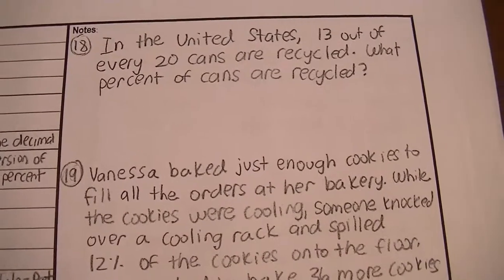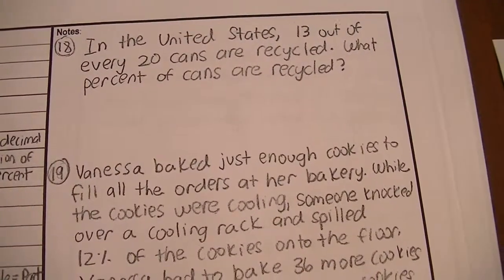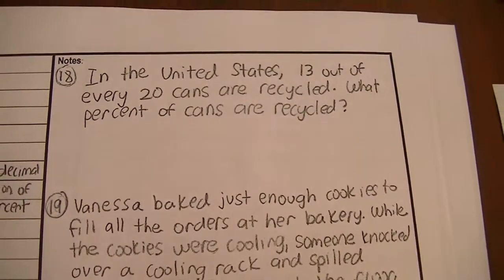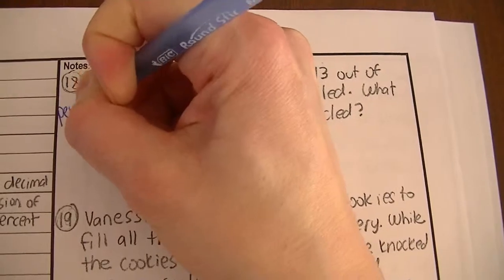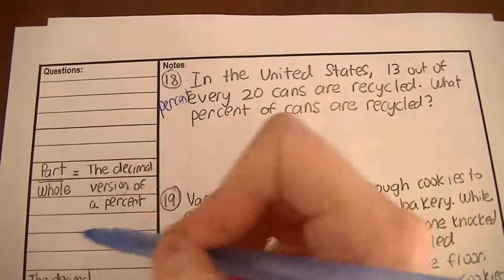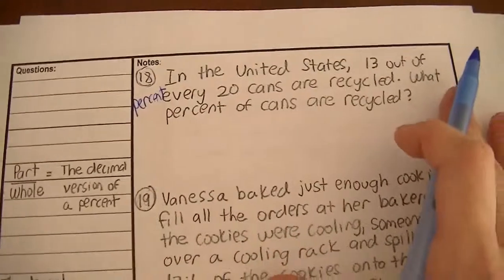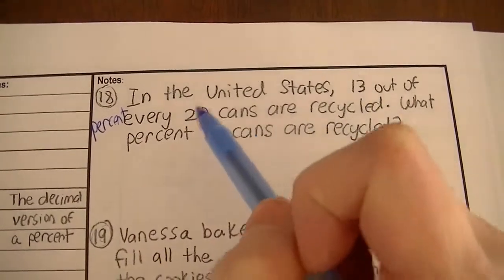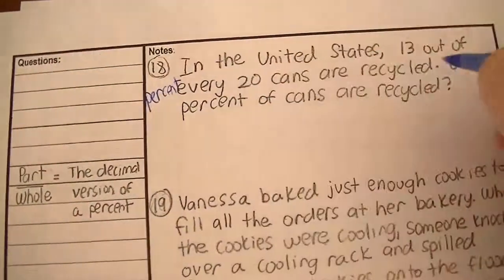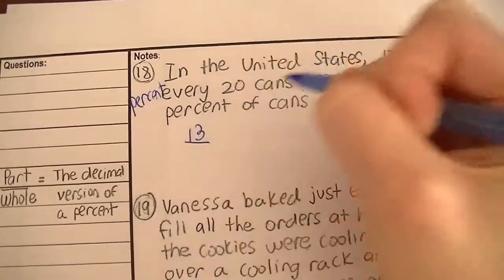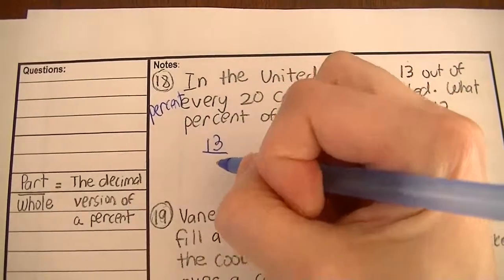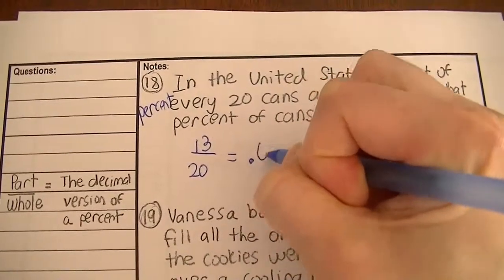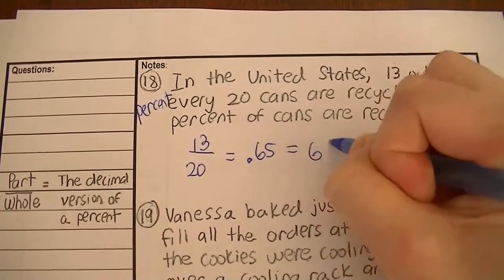So number 18 says, in the United States, 13 out of every 20 cans are recycled. What percent of cans are recycled? So it's looking for the percent. I'm going to use my favorite one, which is this one. Yours is probably different, but it doesn't matter. Part divided by whole. So the part is 13, the whole is 20. We need to know the percent. So 13 divided by the whole, 20. 13 divided by 20 gives me 65/100, which is 65%.